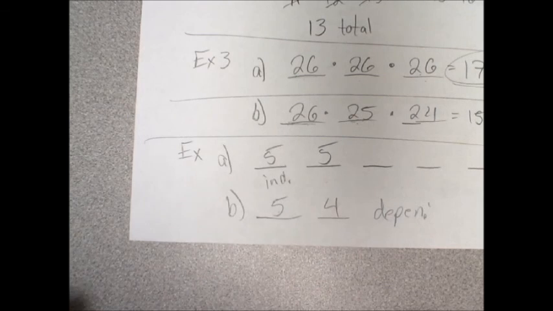Okay, any questions there on independent and dependent? I figure we would. That's really all that you technically need to get this lesson done. Do y'all want to go over example 5?